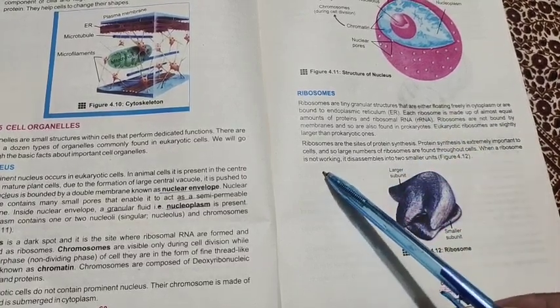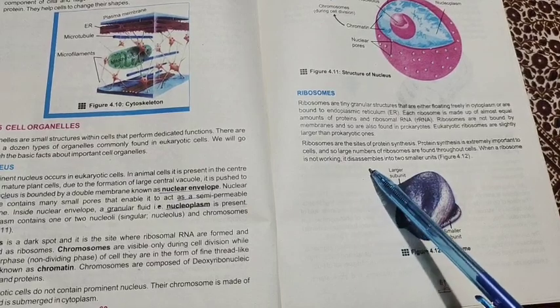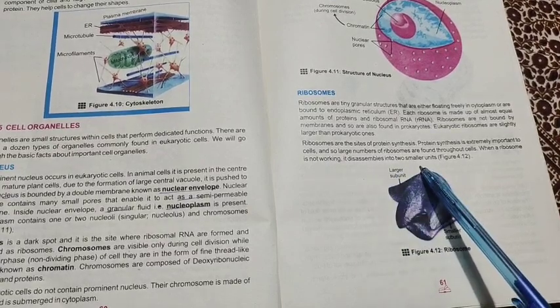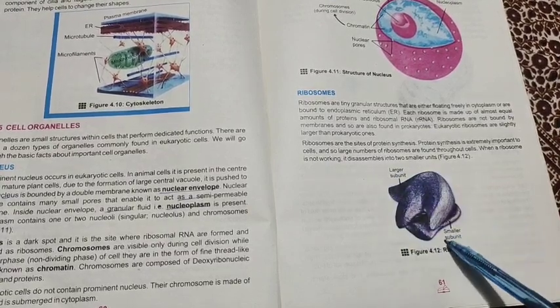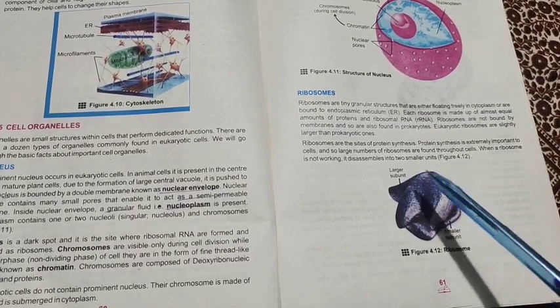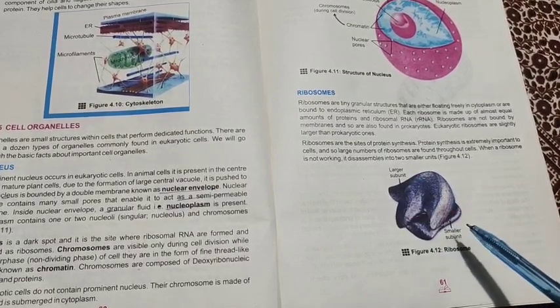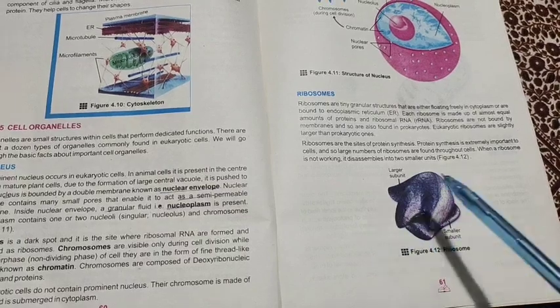When a ribosome is not working, it disassembles into two smaller subunits. So these are the smaller unit and the larger unit, and when they are not working, they split into parts.